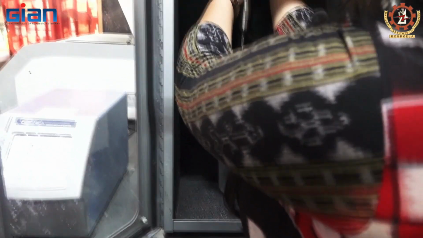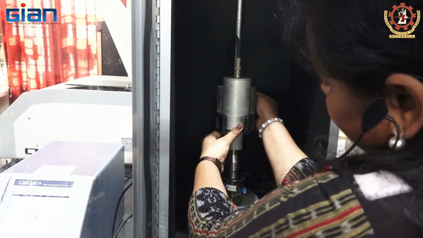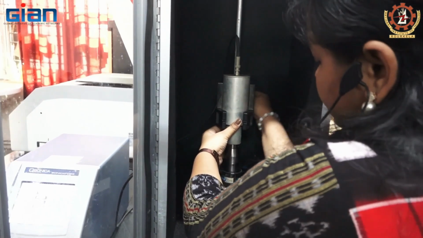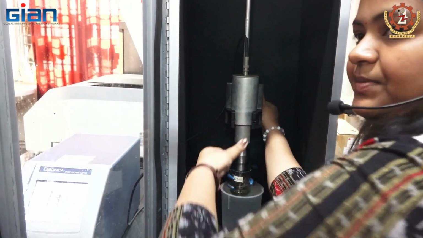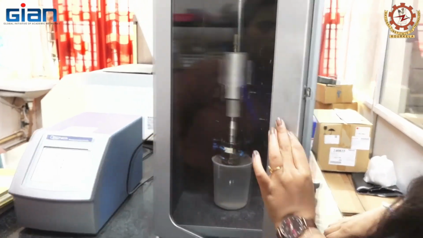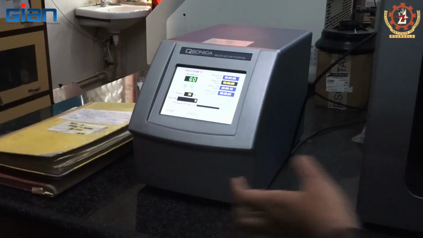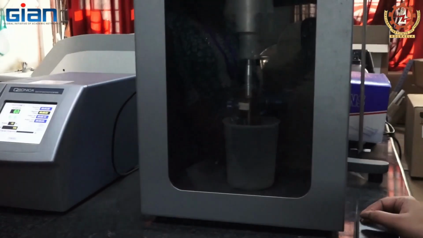And I put the probe inside it. It should not touch the bottom of the vessel, otherwise it will be broken. Okay, then we will keep it closed. Enter. It will start.